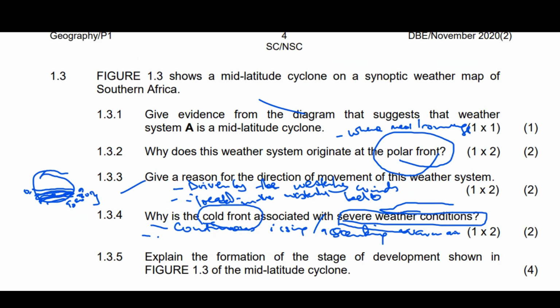So the second reason that I can give is that, first of all, when this warm air rises, what is next? It results in the development of the cumulonimbus clouds.